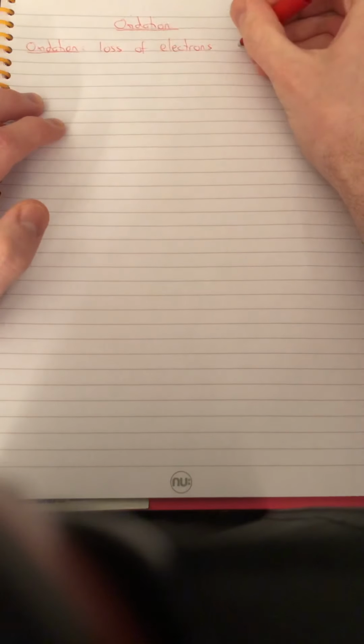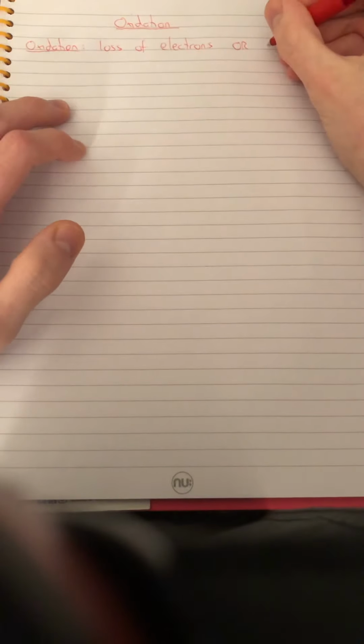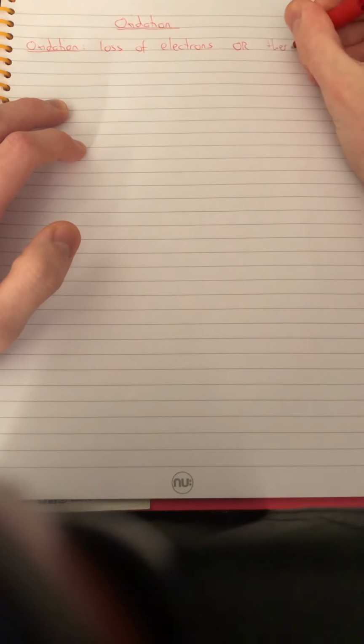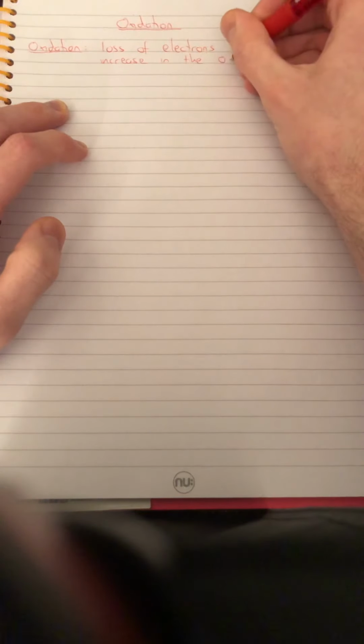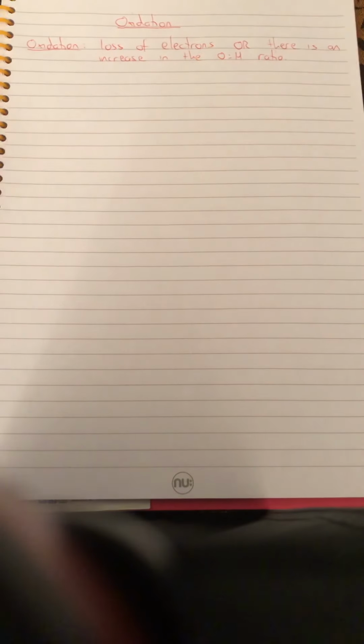Okay, if you think back to National 5, oil rig, oxidation is loss of electrons, but in this case, in organic chemistry, when we're dealing with carbon compounds, it means there is an increase in the oxygen to hydrogen ratio.